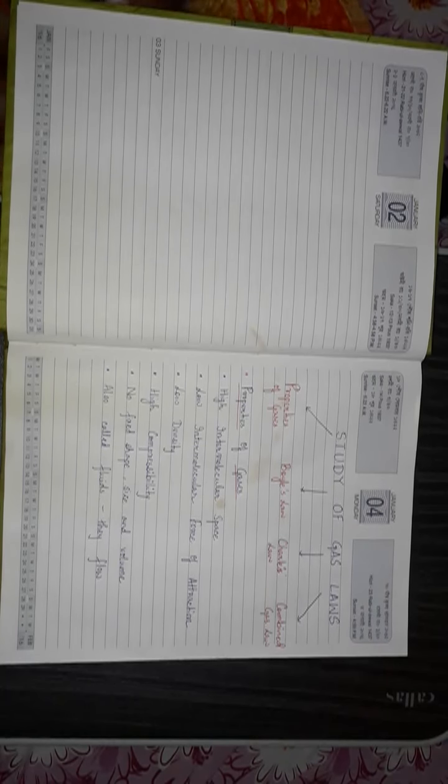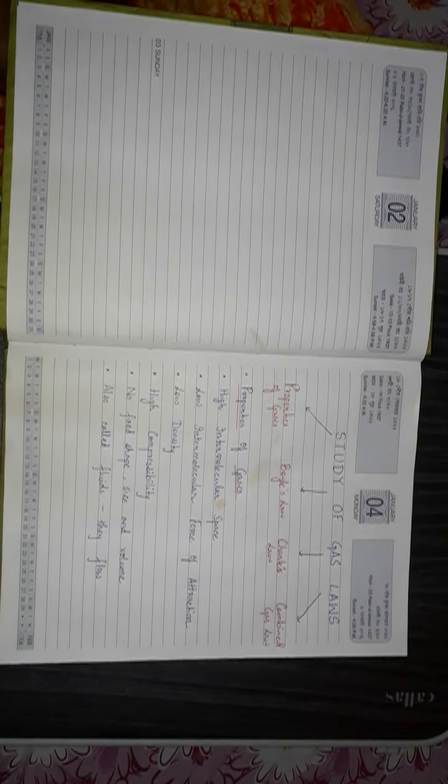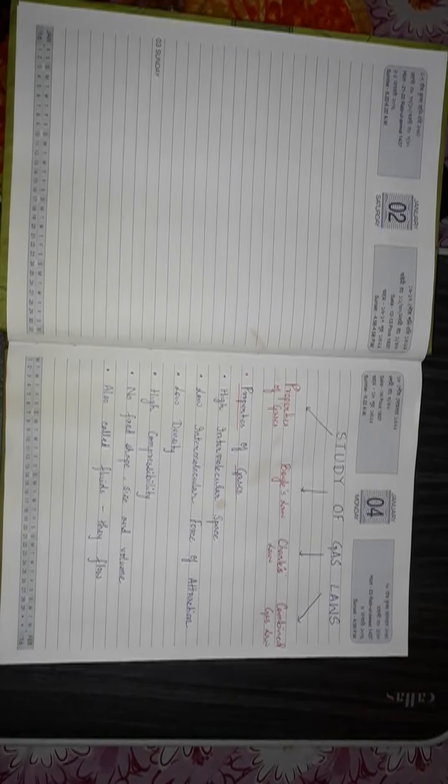The next point is just, we can say, an extension of the first point. Since they have high intermolecular space, naturally the force of attraction between the gas molecules is very low. Less number of molecules in a given area of a gas leads to low density of the gas. As a result, amongst the 3 states of matter, that is solids, liquids and gases, gases have the lowest density.